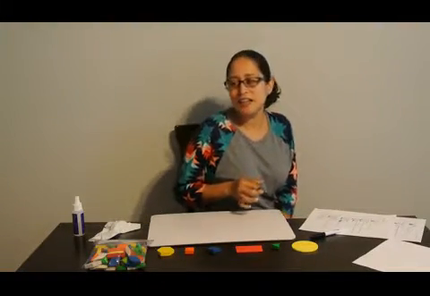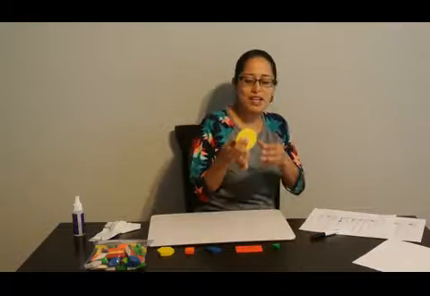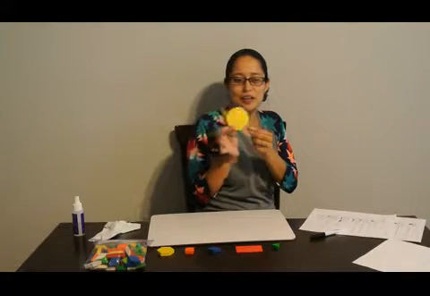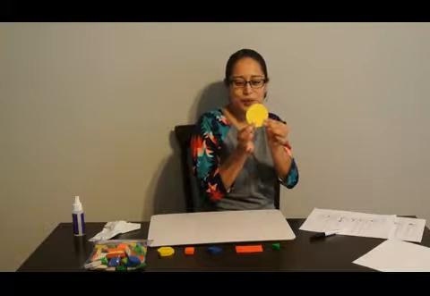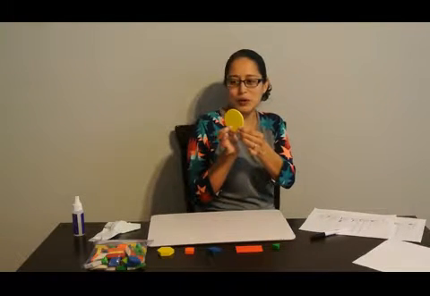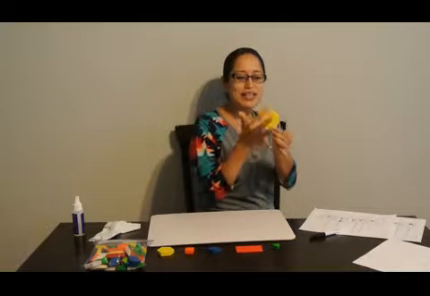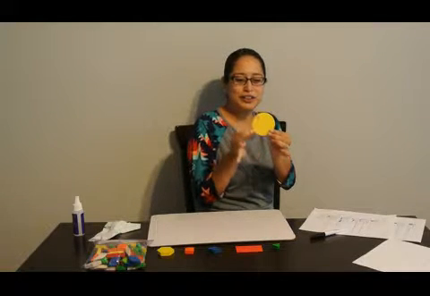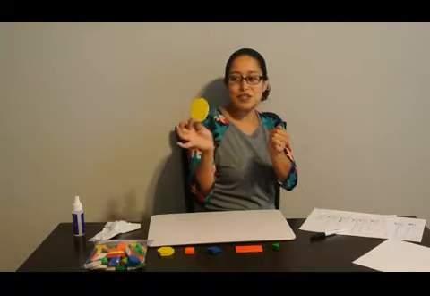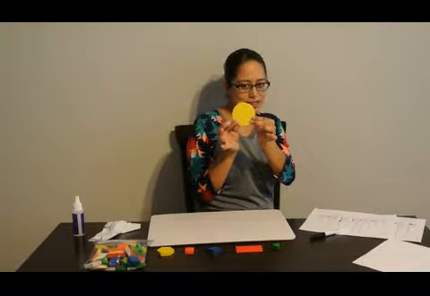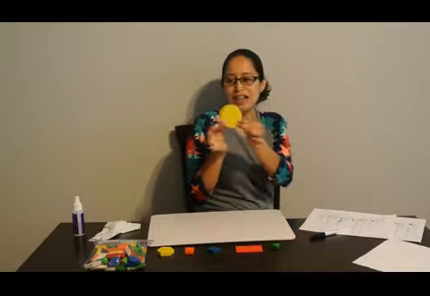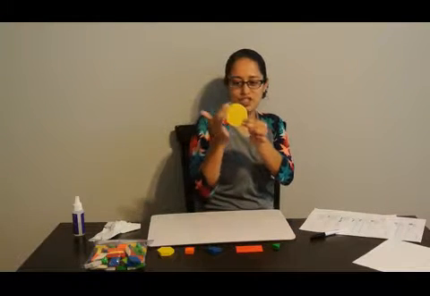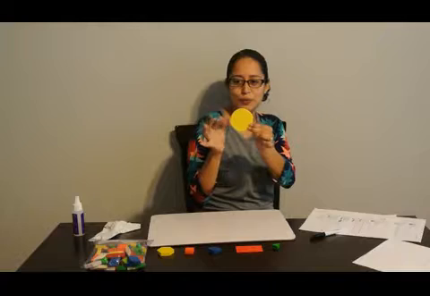Okay? So let's go over some figures and their attributes. The first one we have here is a circle. What do you notice about a circle? What can you tell me about a circle? A circle is a round, flat figure. We can also see that a circle has no vertices, it has no corners, and it has no straight outer edges. It's just a plain round circle.